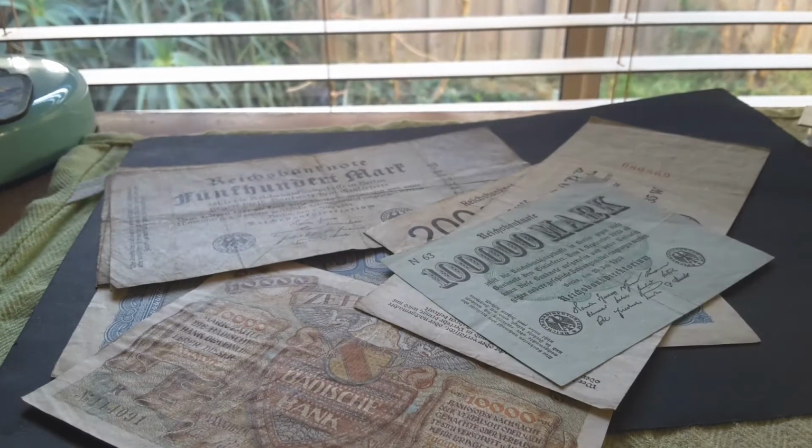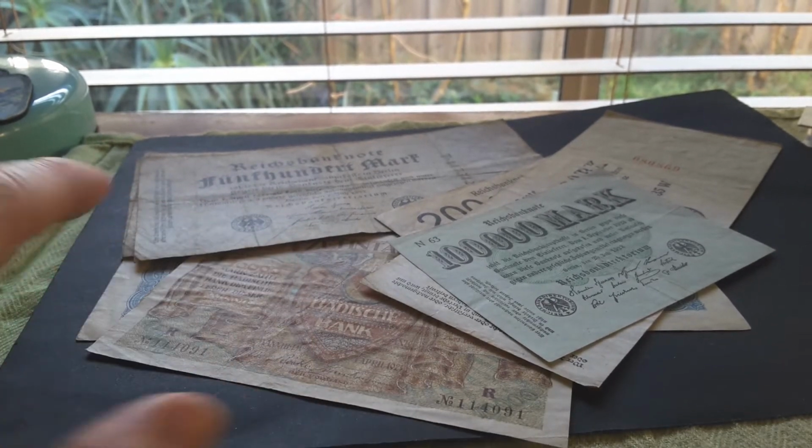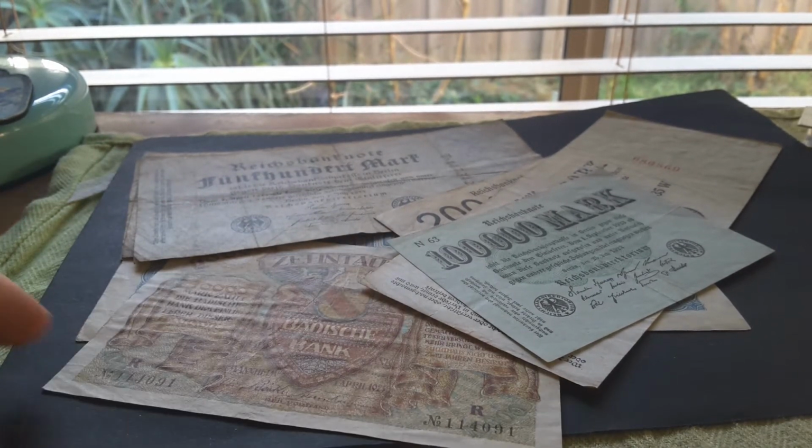Inflationary banknotes from the high inflation period. And if you want to collect these, there's a hell of a lot of them. You're probably going to be collecting just the legal tender ones throughout all of Germany, probably at least 50 to 100. If you want to get all the notgeld, you're probably looking at probably 1,000, probably even more.